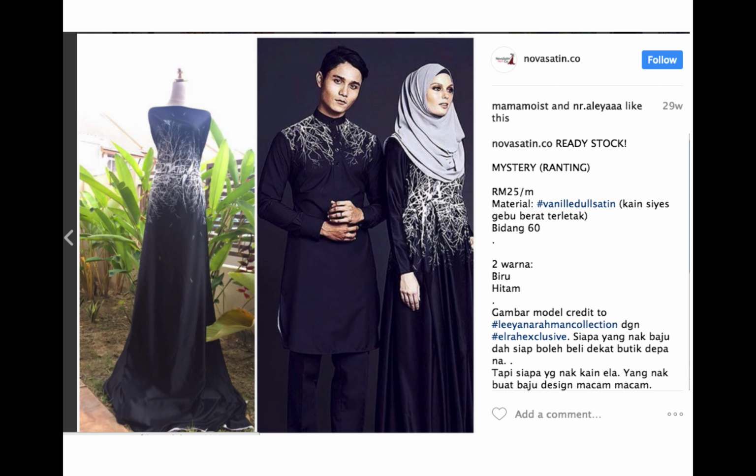If anyone knows, these are from a boutique, so it costs more than 200 most of the time. And this one is being sold in your normal pasar malam, and even in Chowkit or Jalan Tar in KL, for less than $50. So you can imagine the difference in terms of the price.